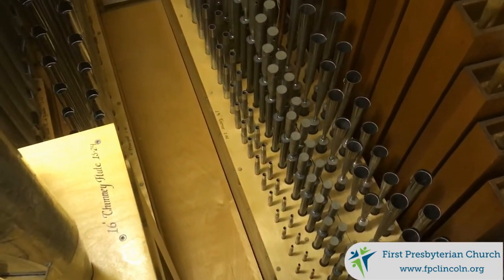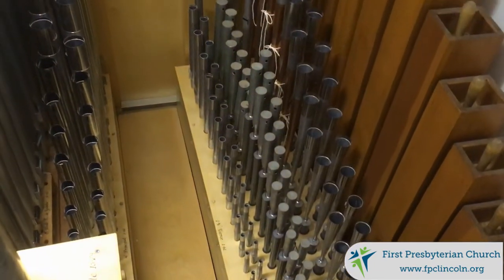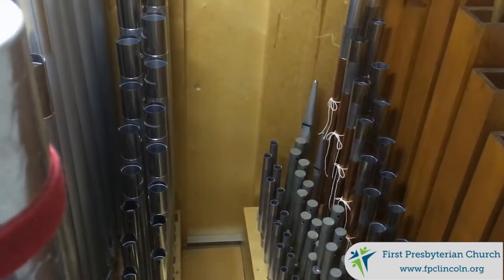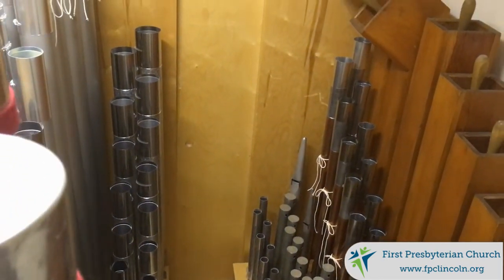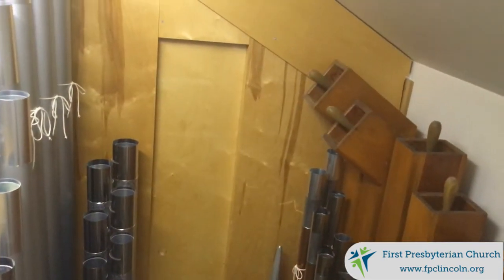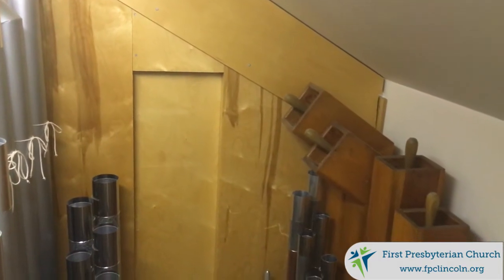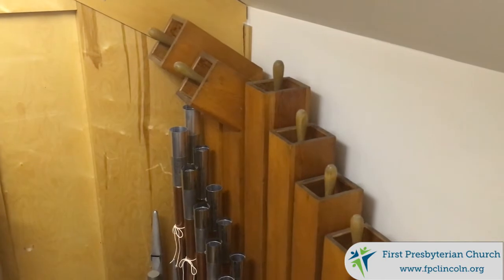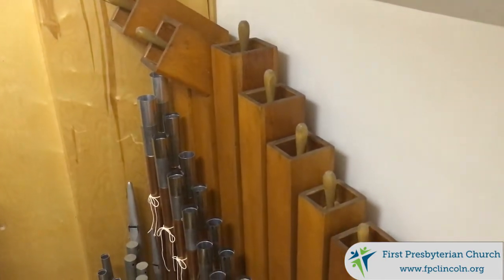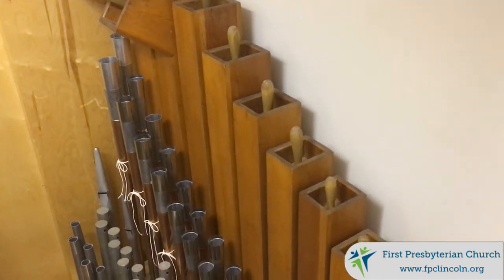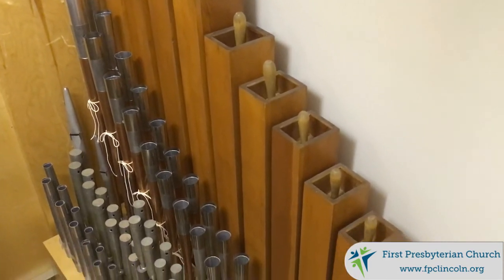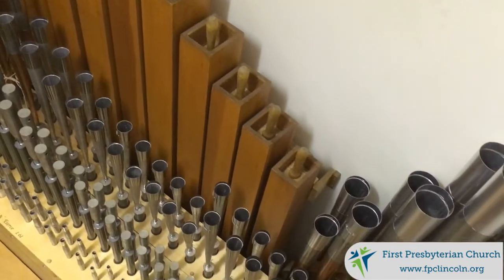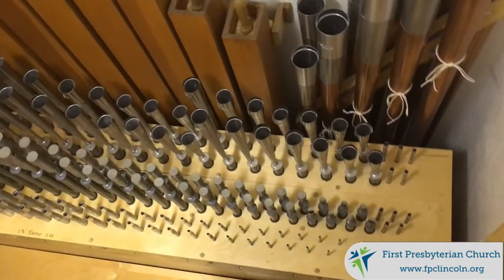Some pipes are made of wood, and they're square, obviously you can see, and they have stoppers in the top. Other pipes are metal. There's some more wooden mitered pipes back there. It's extremely fascinating, and I wish you could all take a tour through it, but that is not physically possible. The organ wouldn't like that at all, to have several hundred people walking through it.